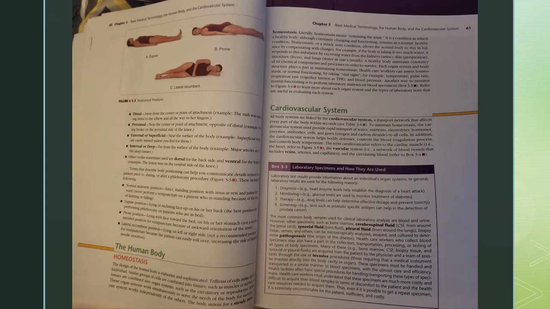Internal or deep, far from the surface of the body. Example, major arteries are in the deep tissues. Other terms sometimes used are dorsal for back side and ventral for the front side. Example, the lesion was on the ventral side of the knee. Terms that describe body positioning can help you communicate details related to the patient prior to, during, or after phlebotomy procedures, as shown in Figure 3.3. These include the following: normal anatomic position, erect standing position with arms at rest and palms forward.